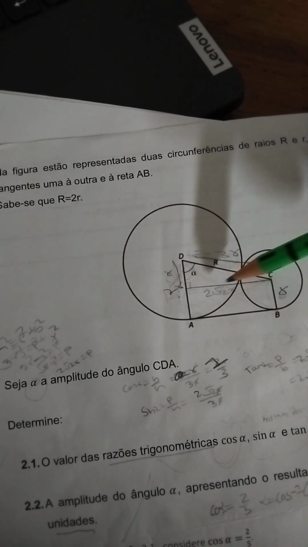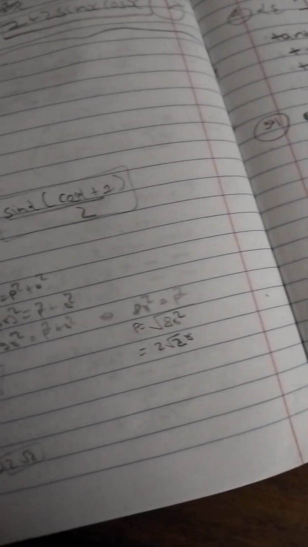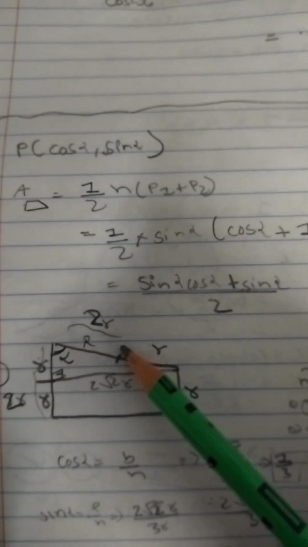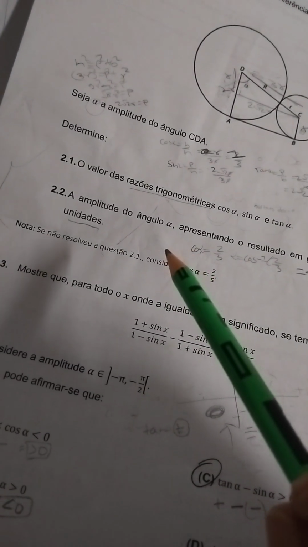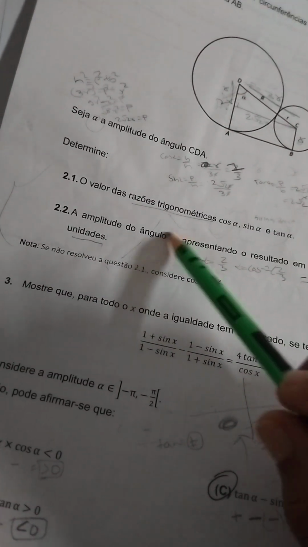This all is 3r, and by using the trigonometric formula, h is equal to the square root of b squared plus b squared, we're going to find h. After that we just use the formula cos theta equals b by h, putting in the value of a. In question number 2.2, we need to find the amplitude of this angle.